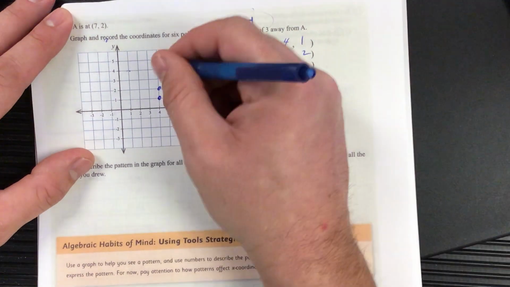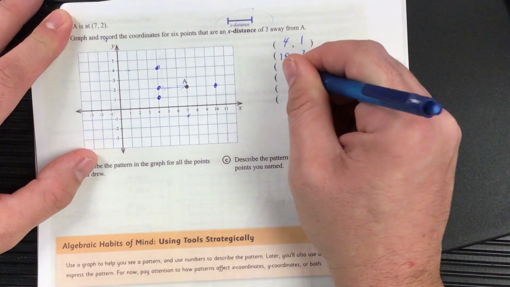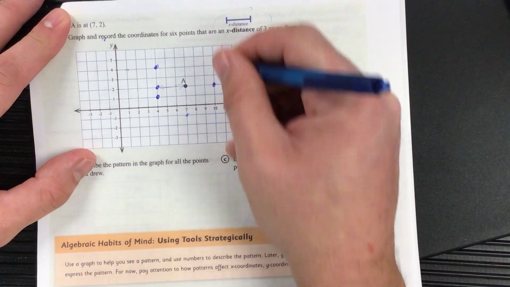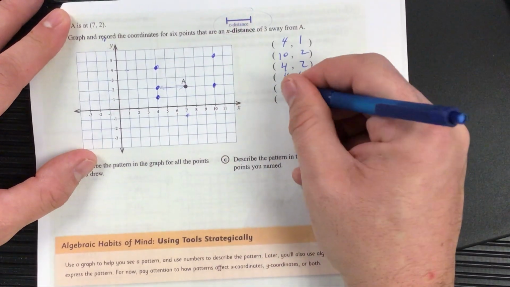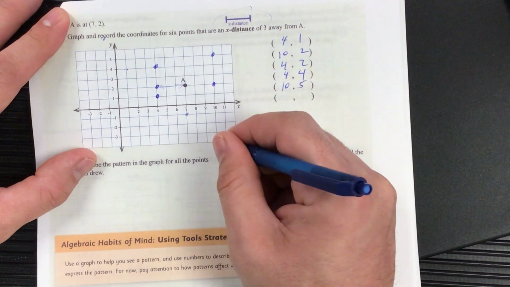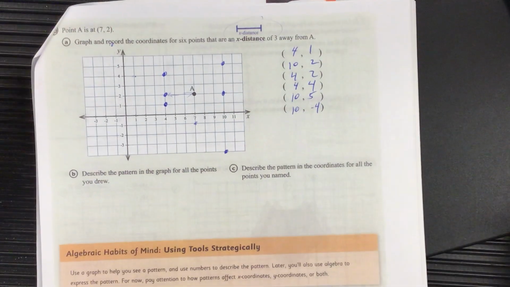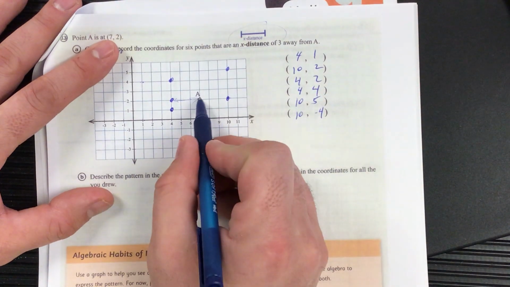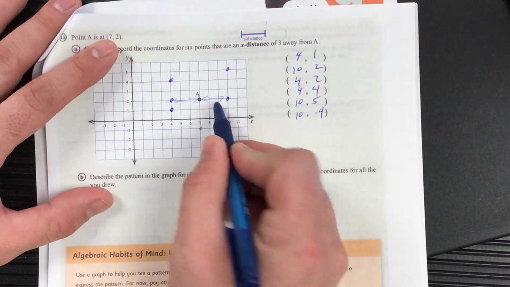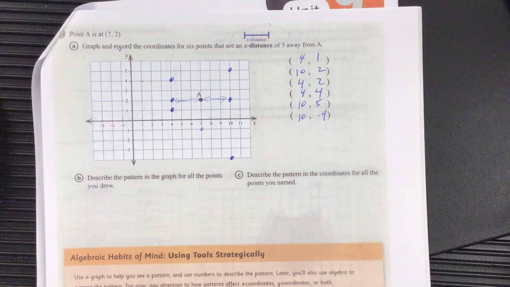That's the only ones they got. All right, 4, 4. That's 3 away. How about 10, 5? That's 3 away. Yeah, I don't know. Let's go crazy. 10, negative 4. Again, all you're looking for is 3 away, left and right. It did not tell us anything about vertically.